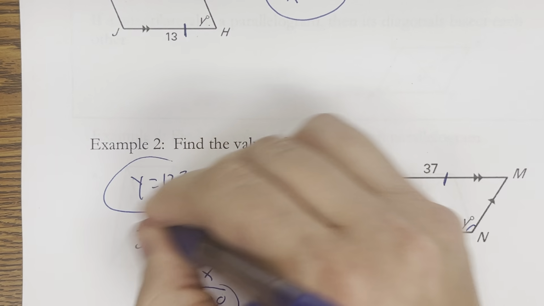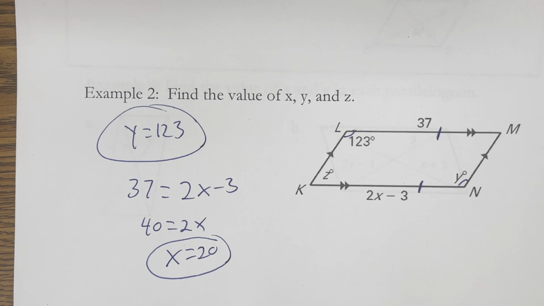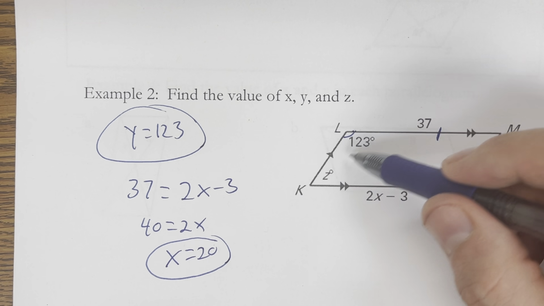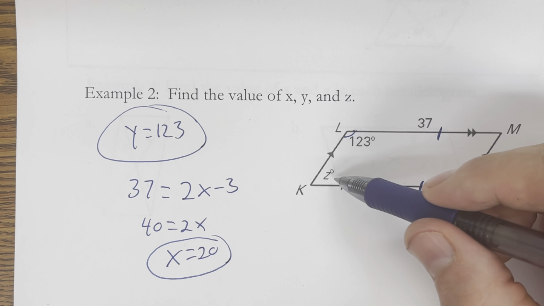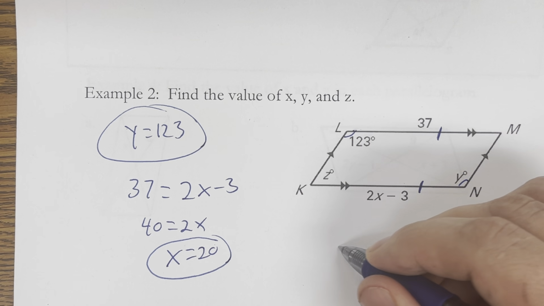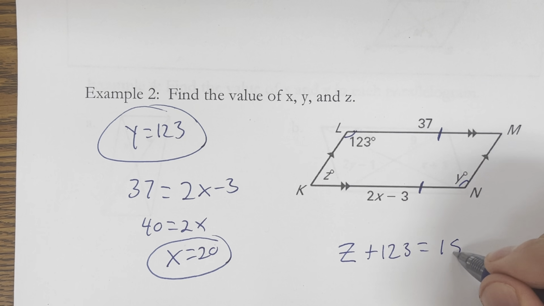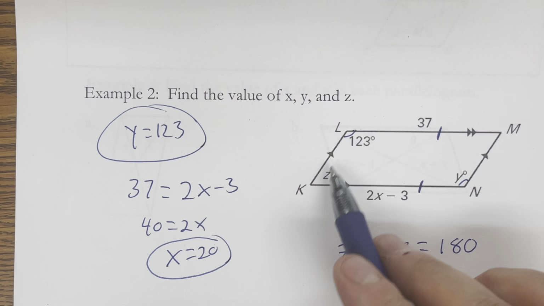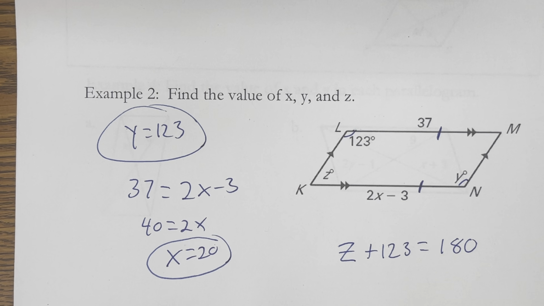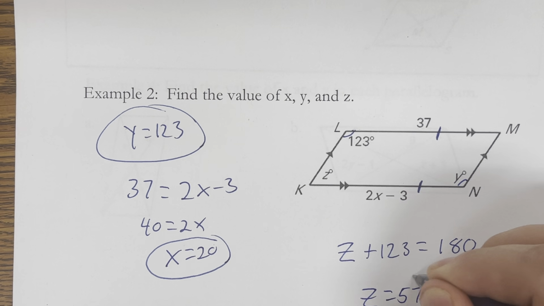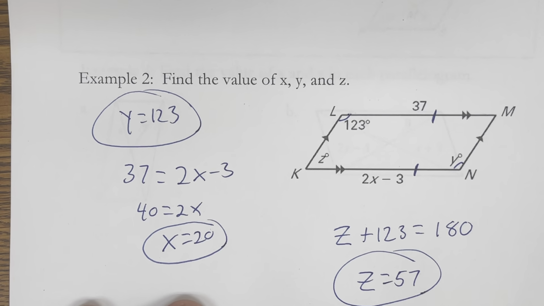So we found two of the values. We have one left, and that is z. Now for these two, these are consecutive interior angles. So for us to find z, z plus 123 has to equal 180. These two have to add up to 180 because they're consecutive interior. So for us to solve, we'll subtract our 123, and we get 57. And we got it.